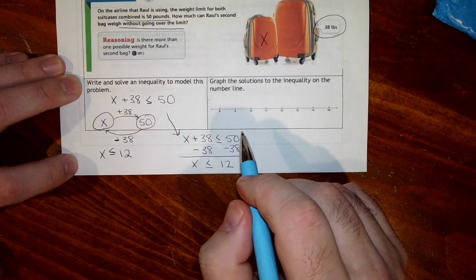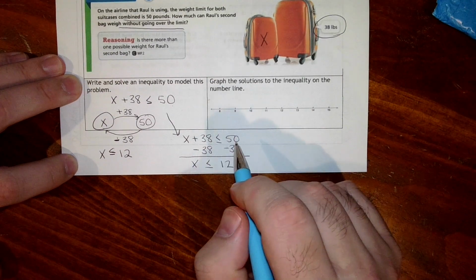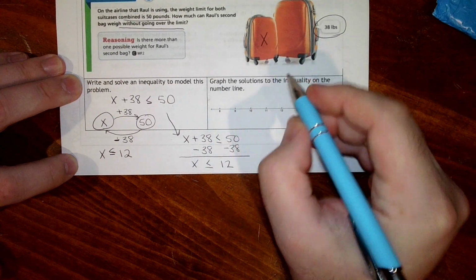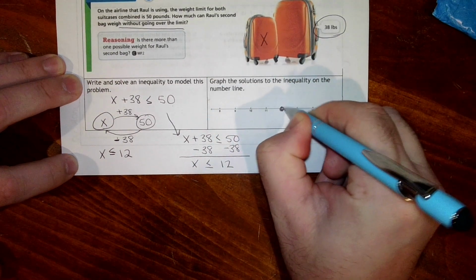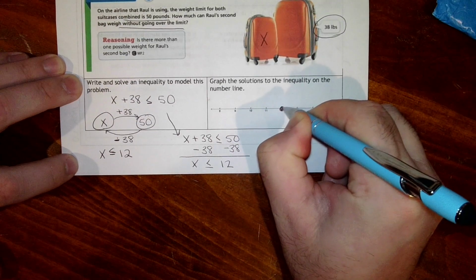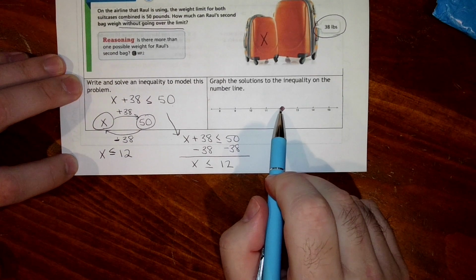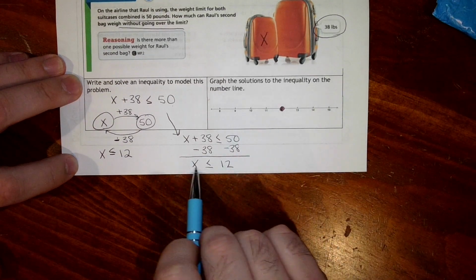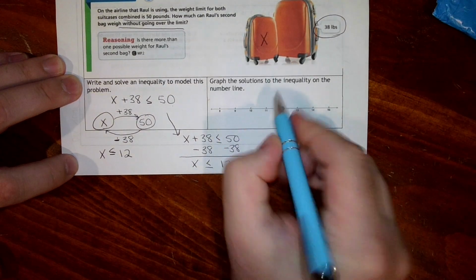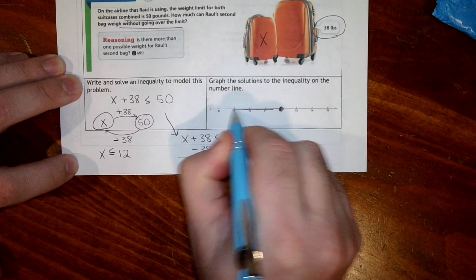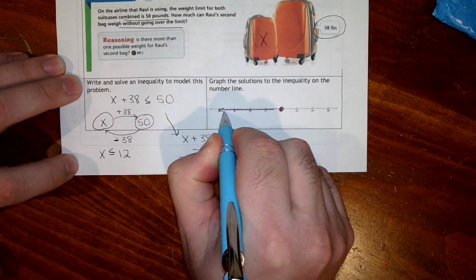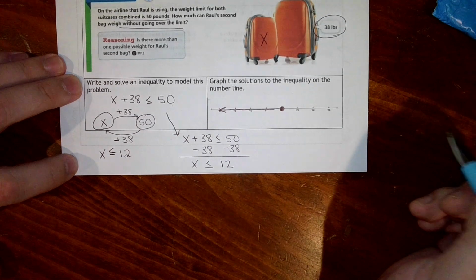And if no, then we want to have an open dot at 12. So in this case, we want a colored in dot at 12. And then we're going to shade in every other weight that's less than or equal to 12. So we're shading in everything that's less than or equal to 12.